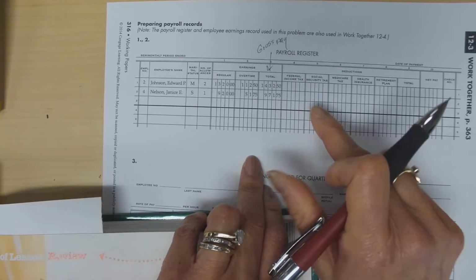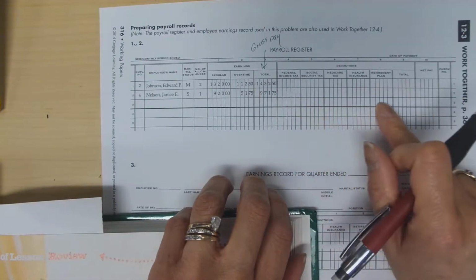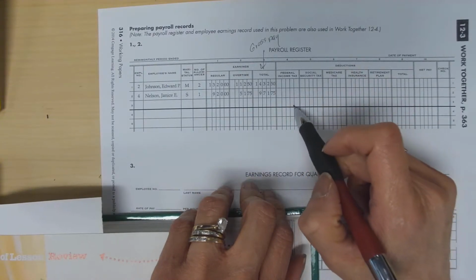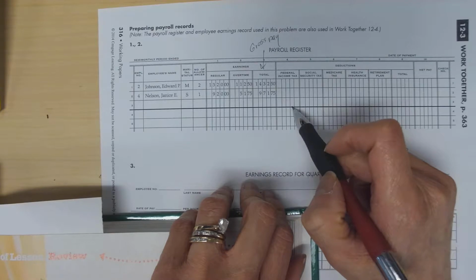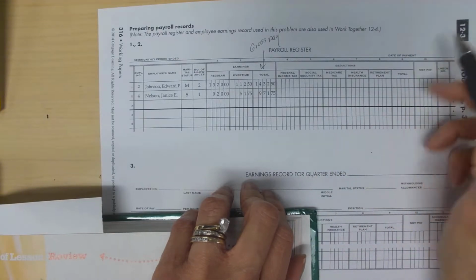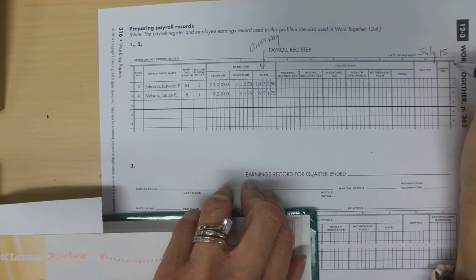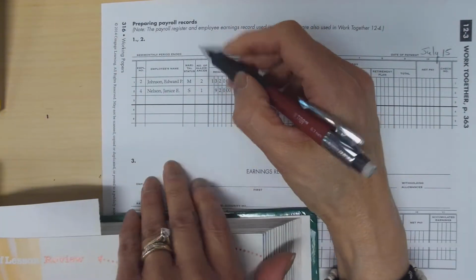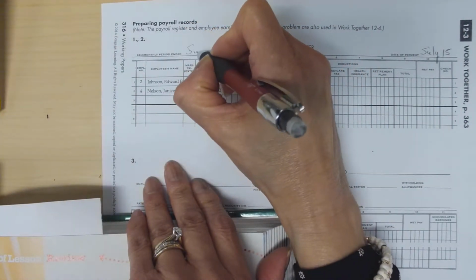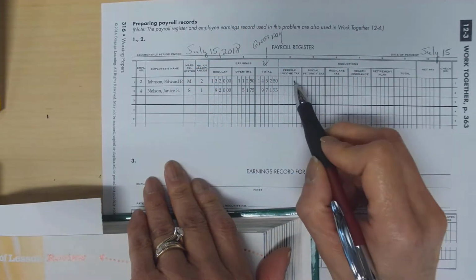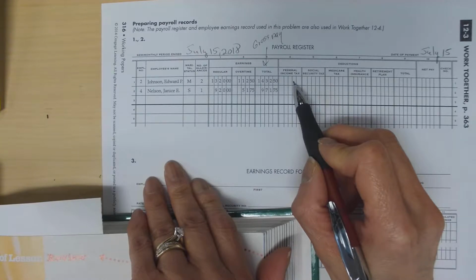Now, he will have deductions, and deductions are things that are taken out of your paycheck. And your instructions said we need to calculate the amount of the federal income tax. So before I forget, up here, the date of payment, it's going to be payday July 15. And then the pay period is going to end July 15. So step number 1 is we need to calculate his federal income tax.